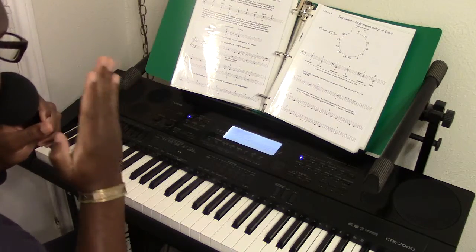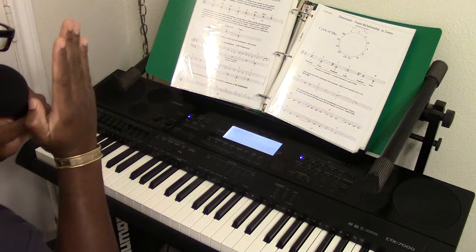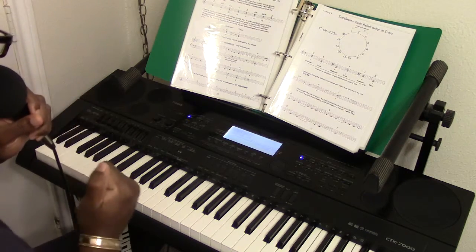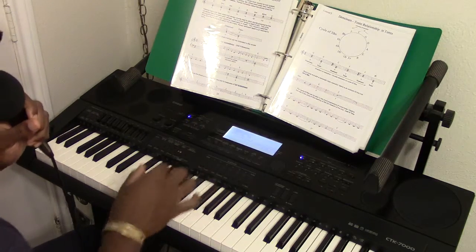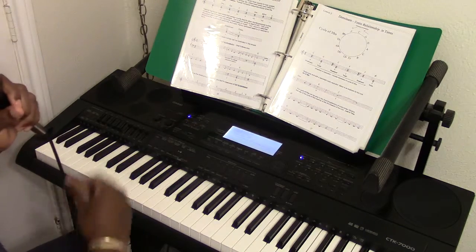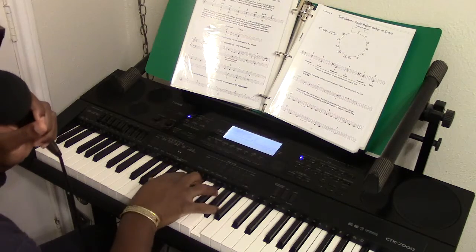Don't play on the 3. Play on the and, right? The 8th note before the 3. 1 and 2 and 3 and 4 and, so that's short, short. You can play short, long, which is you play on the 1 and 2 and 3.